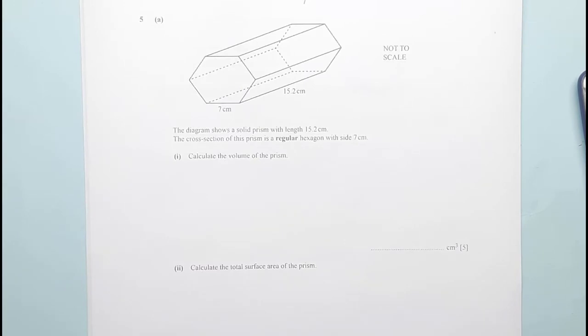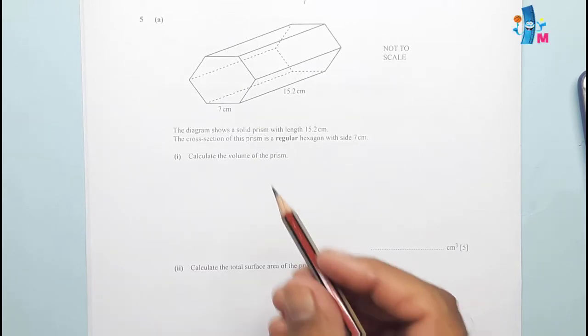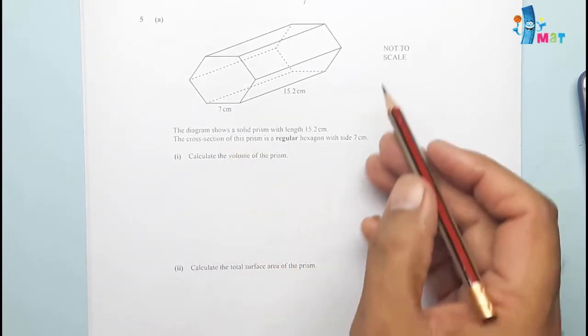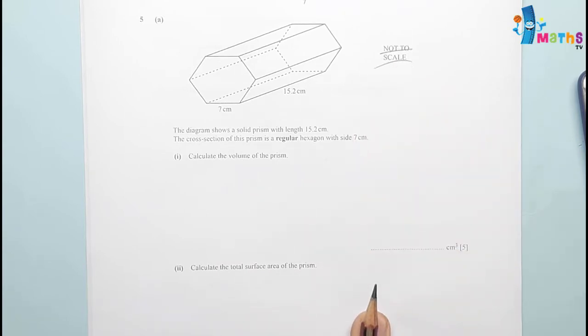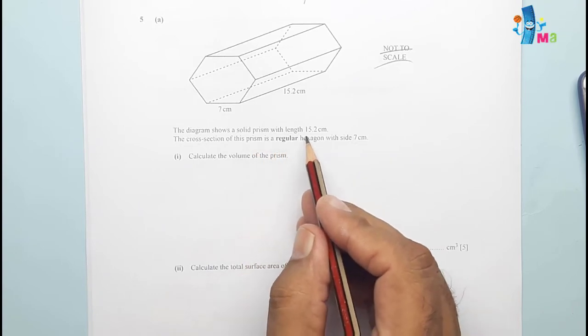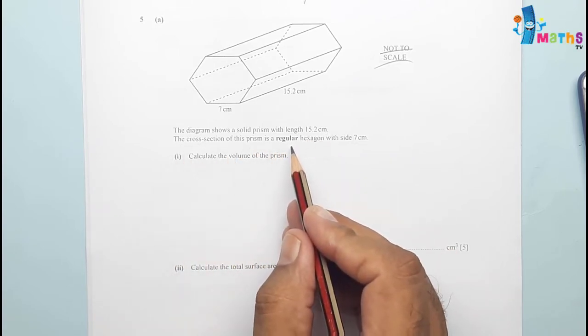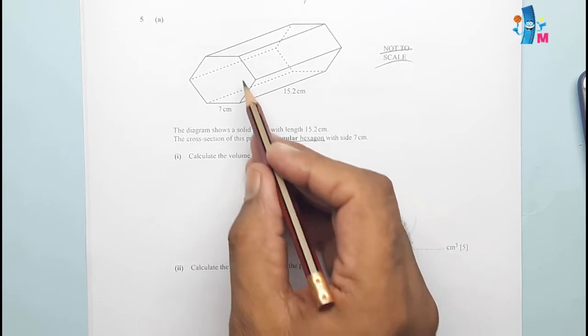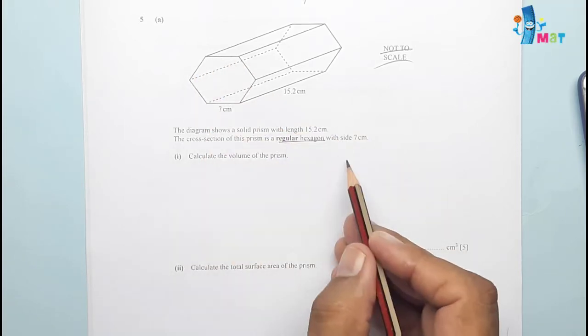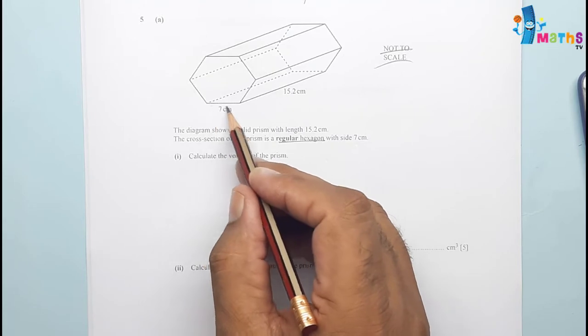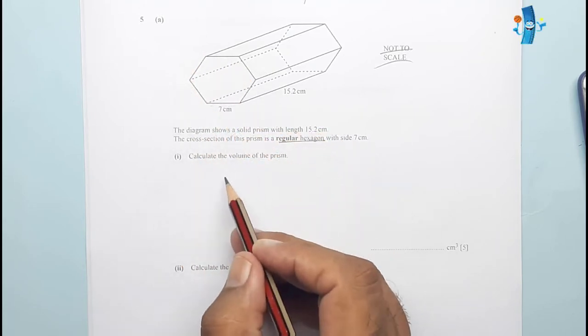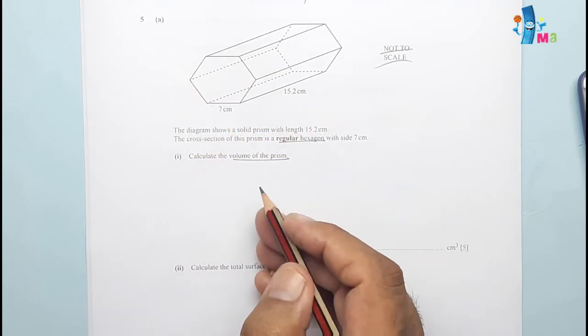Next question, question number 5, A part. This is the diagram given, which is not to scale, so we cannot take measurements from this drawing. The diagram shows a solid prism with length 15.2 centimeters. The cross section of this prism is a regular hexagon. So this is a regular hexagon, all sides are equal. One side is 7, so all sides are 7 centimeters. Calculate the volume of the prism.